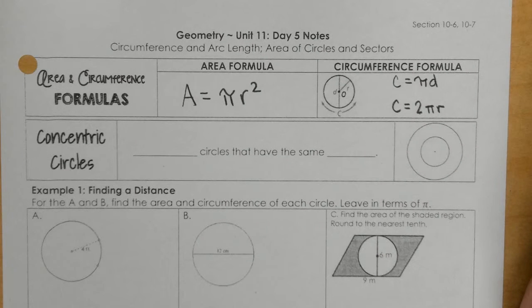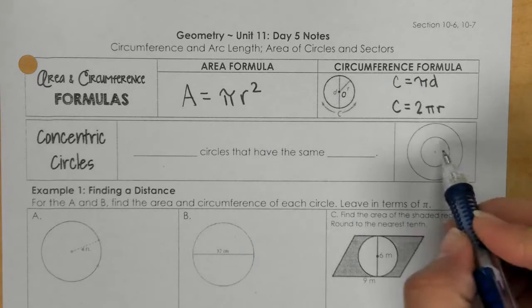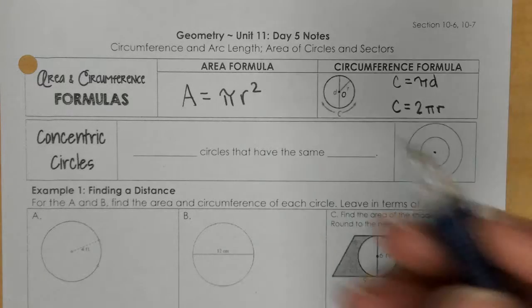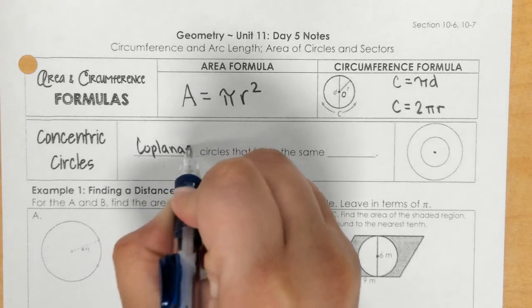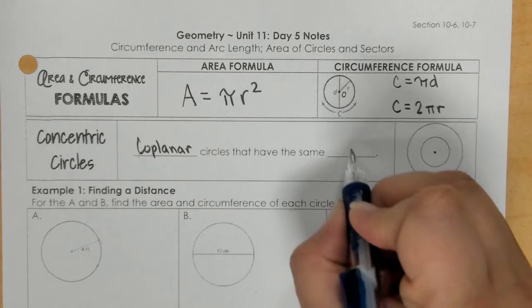Okay. Concentric circles, here's an example of what that would look like. It says coplanar circles that have the same center.